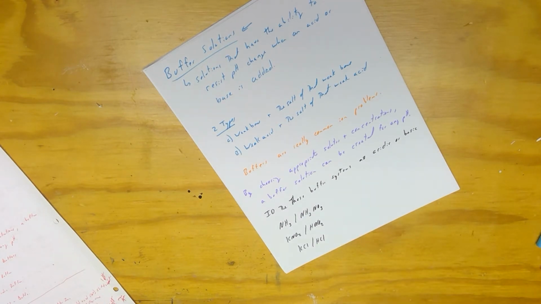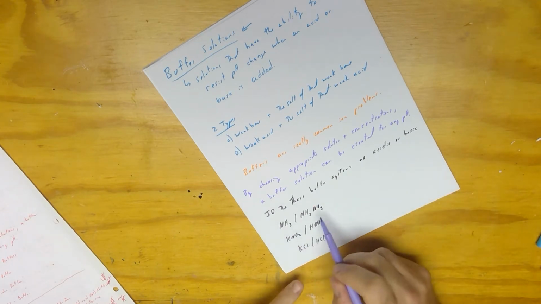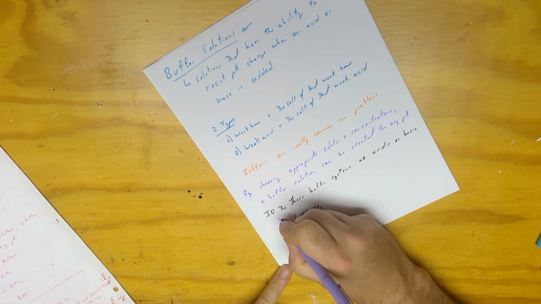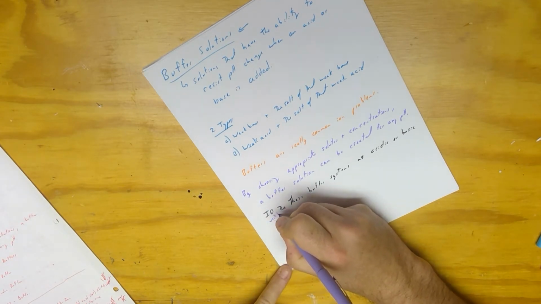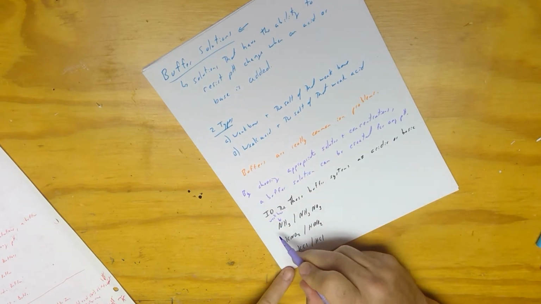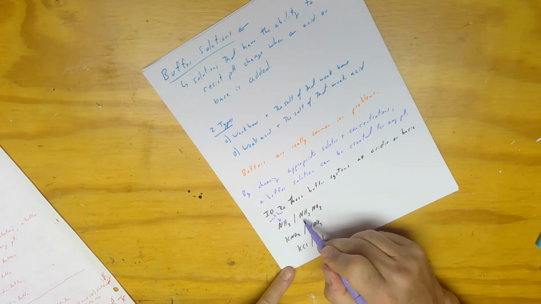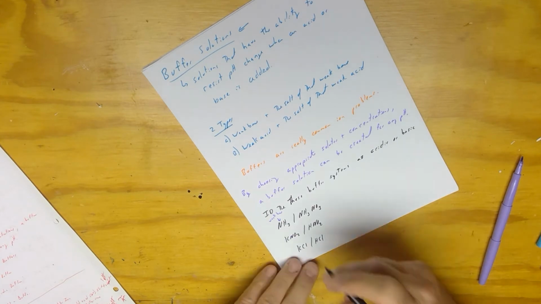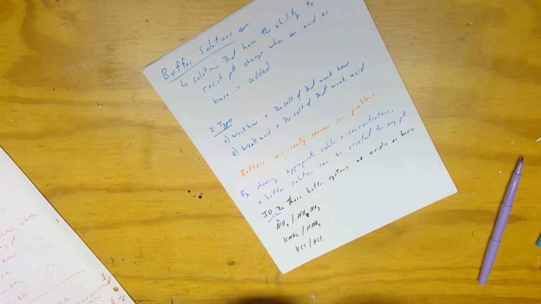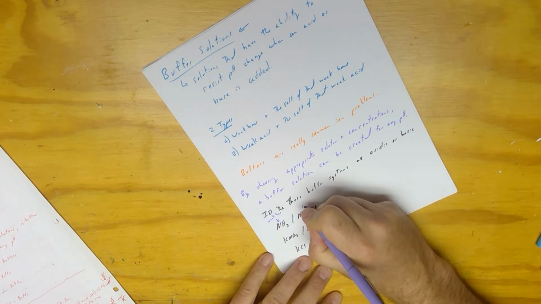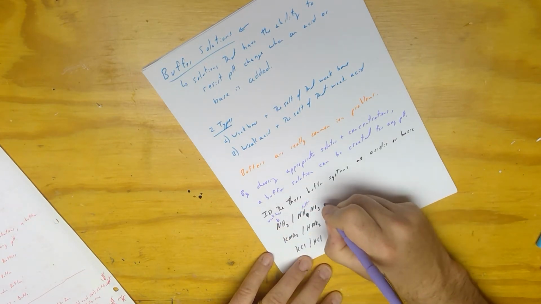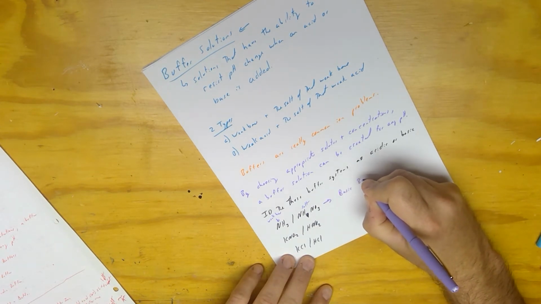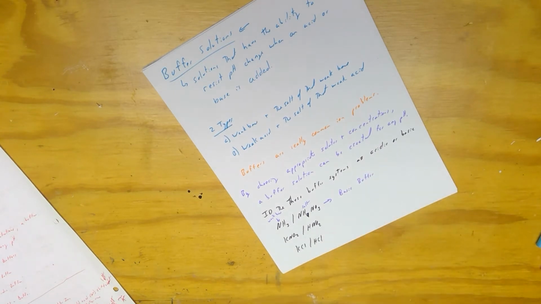So let's look at each one of these systems and decide what type of buffer it is. If we look at the first one, we have to decide what we've got here. NH3 is a weak base. This is the salt, sorry, this should be NH4NO3. This is the salt of that weak base. This would form a basic buffer.